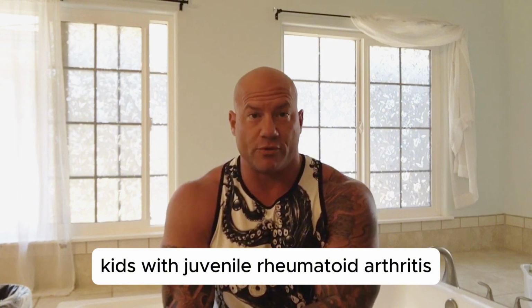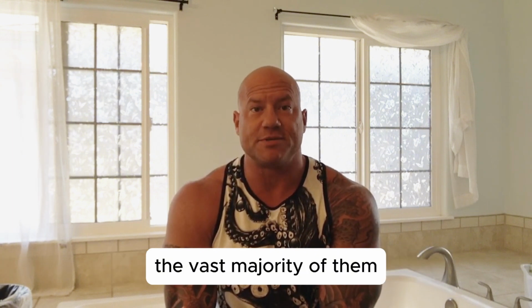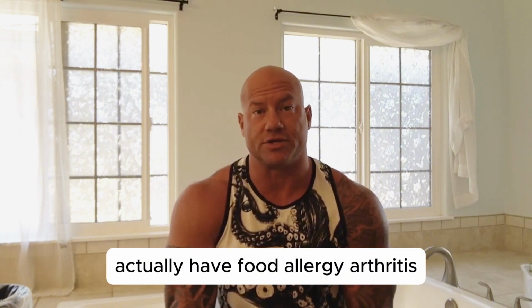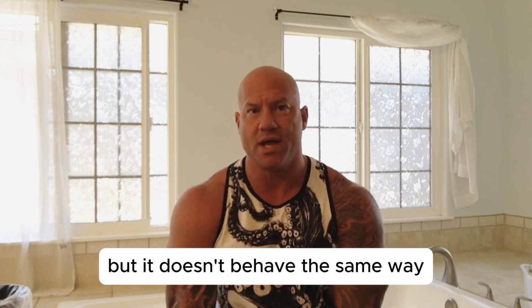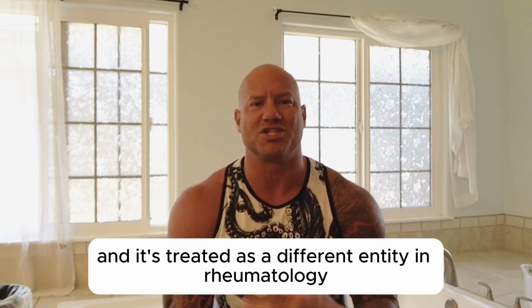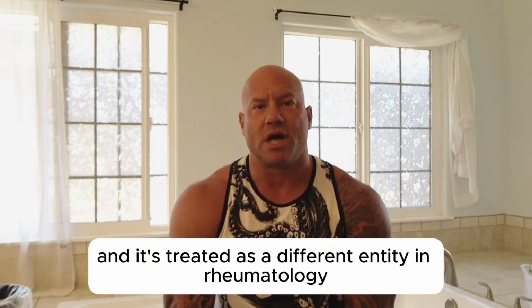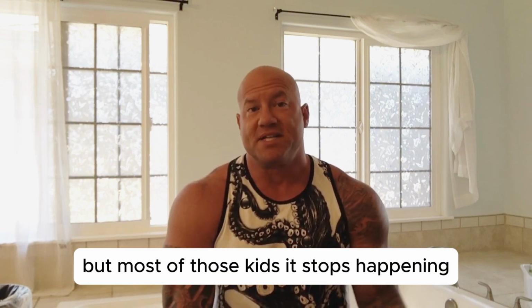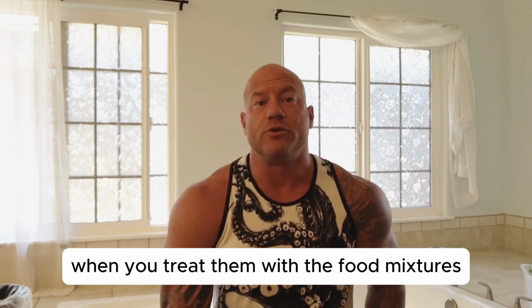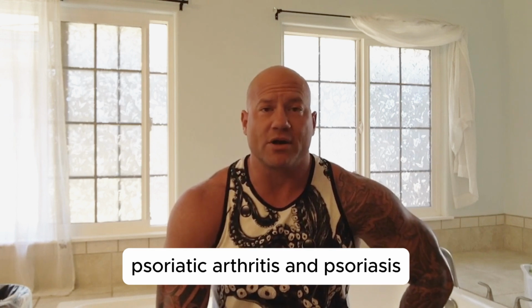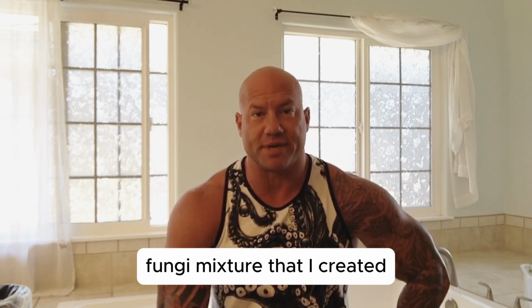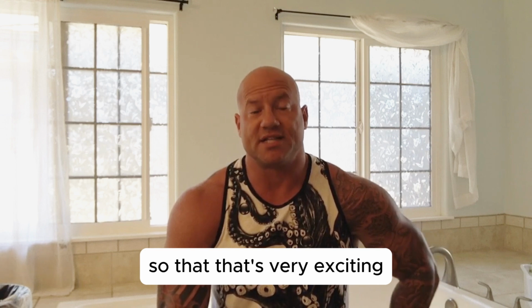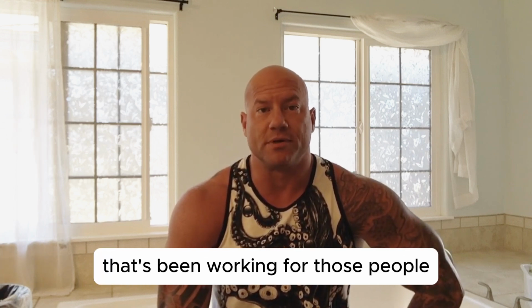Kids with juvenile rheumatoid arthritis, the vast majority of them actually have food allergy arthritis. It just looks like rheumatoid arthritis, but it doesn't behave the same way, which is why it's called juvenile, and it's treated as a different entity in rheumatology. But most of those kids, it stops happening when you treat them with the food mixtures. Psoriatic arthritis and psoriasis tend to respond now to the skin fungi mixture that I created. So that's very exciting. That's been working for those people.